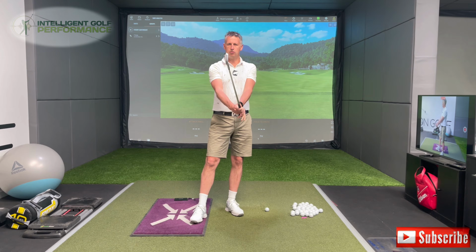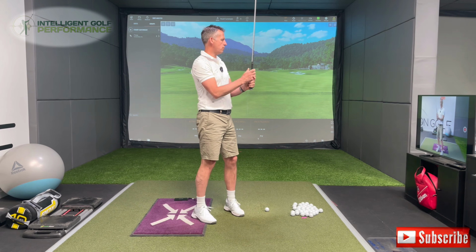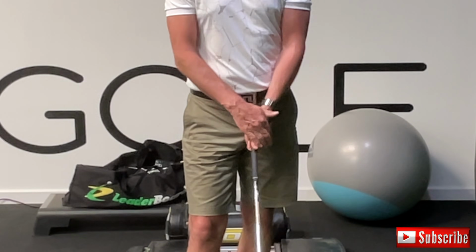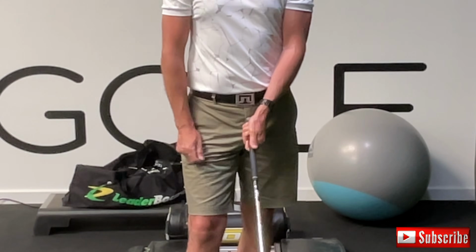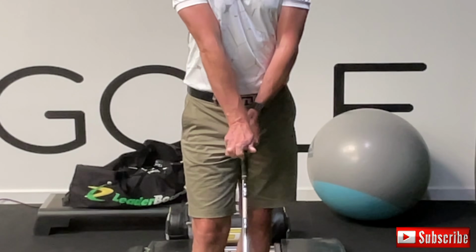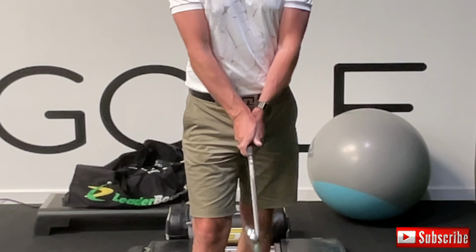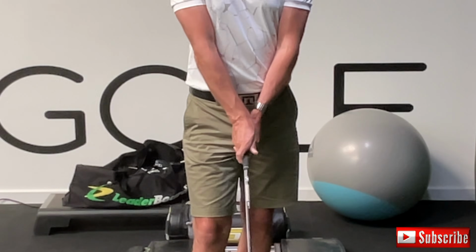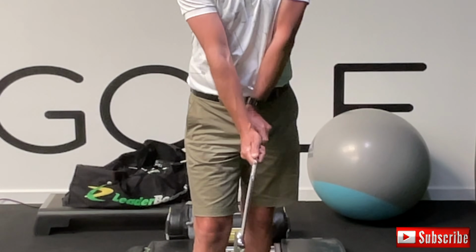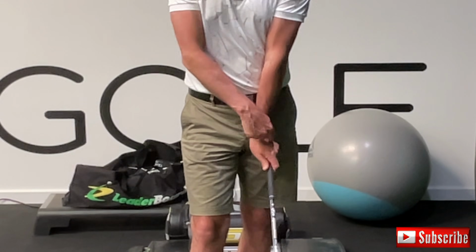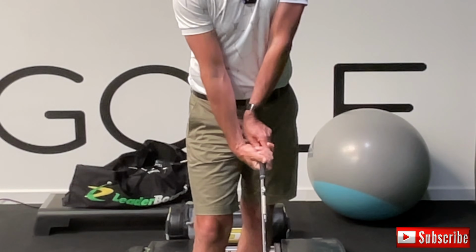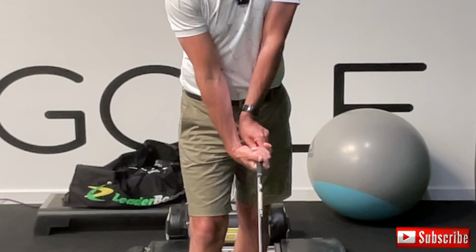Now, there are strong grippers and there are weak grippers. The weak grippers look more like this, the left hand showing one knuckle or minimal knuckles. A weak gripper in the right hand, the V will be a long way over, pointing up to my left chin. So that would be weak in the left hand, that would be weak in the right hand. Strong in the left hand, I'd see lots of knuckles, see a big crease in here, and I would see the right hand underneath. So that's a double whammy strong grip there.